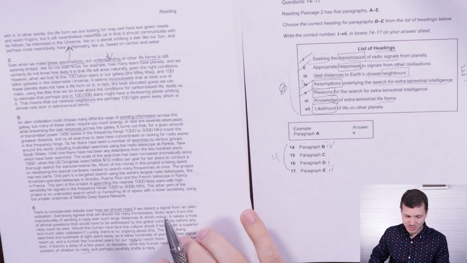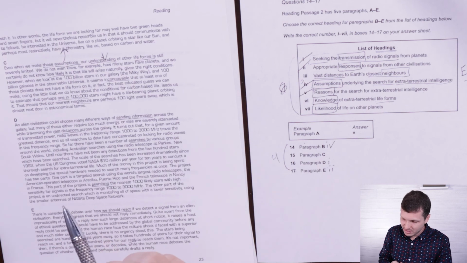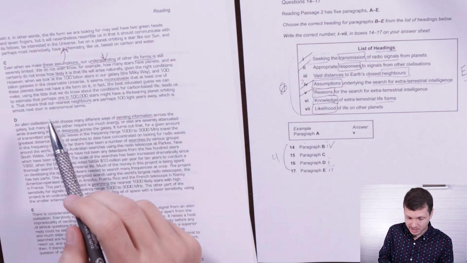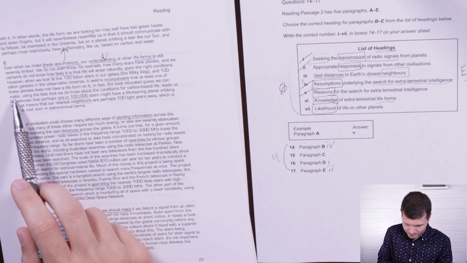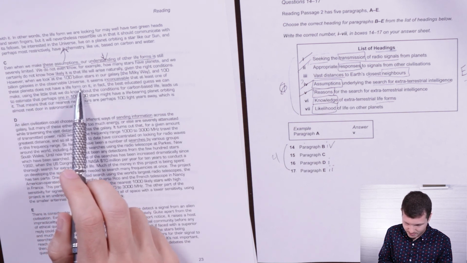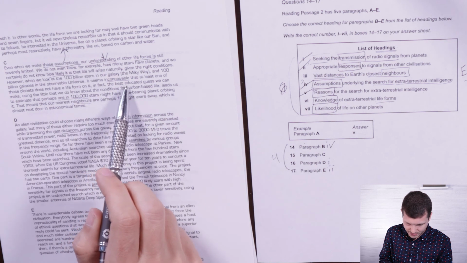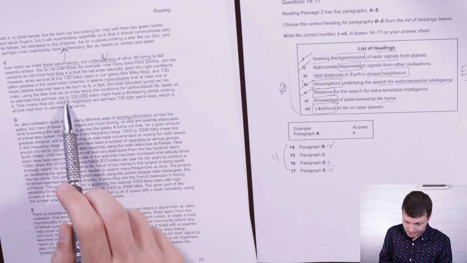Let me go look at it one more time. Knowledge or likelihood, what do you think? Educated guess.